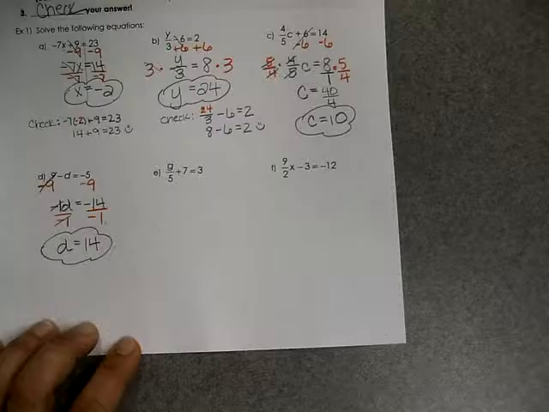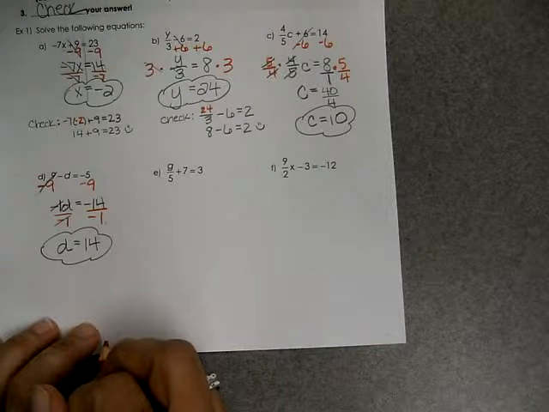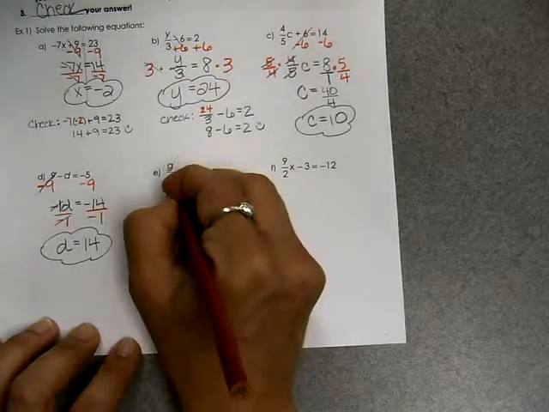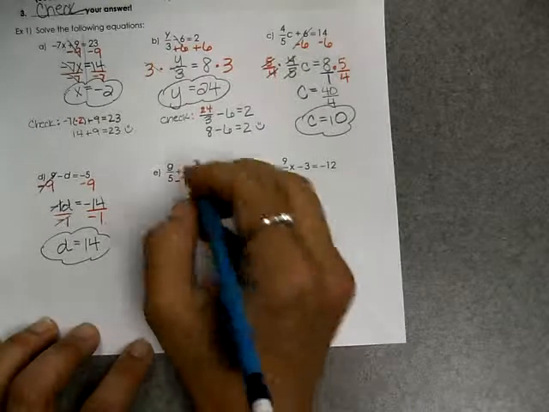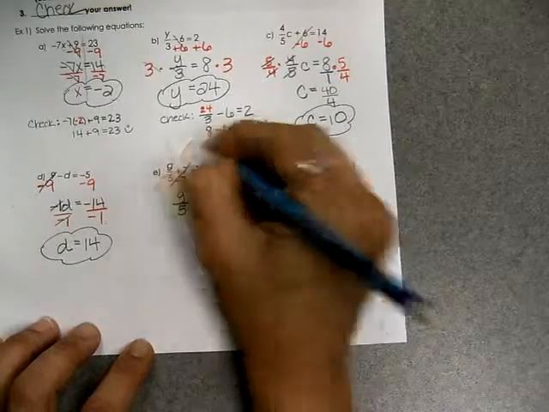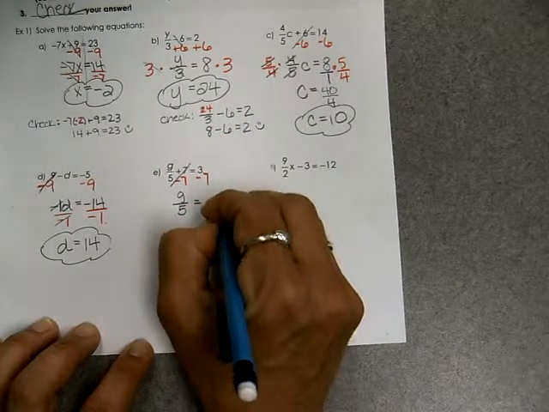Letter E. Let's think about what we would do first here. The first thing we would do is get rid of extra terms. So we would want to subtract 7. I then have g over 5, since these canceled, equals 3 minus 7 is negative 4.